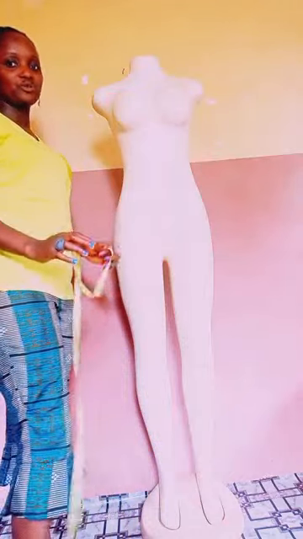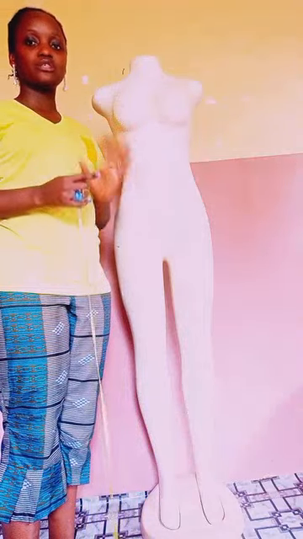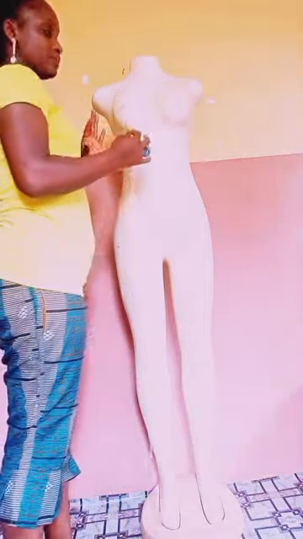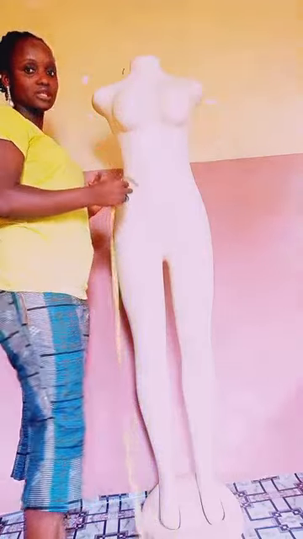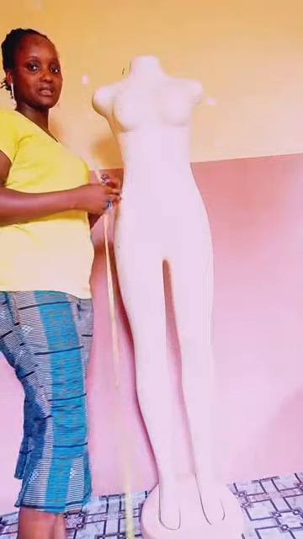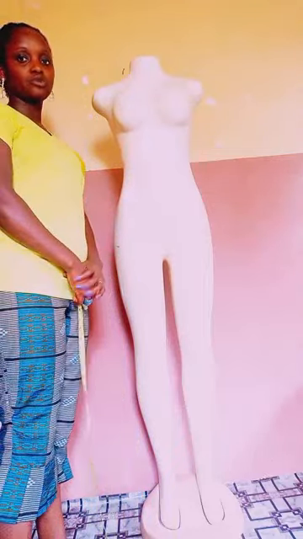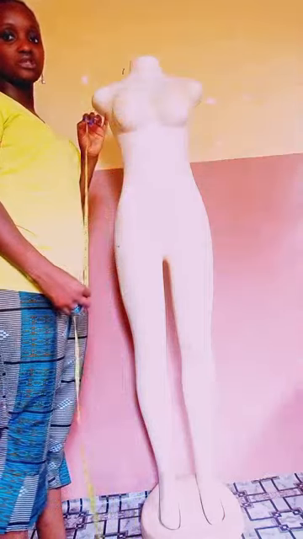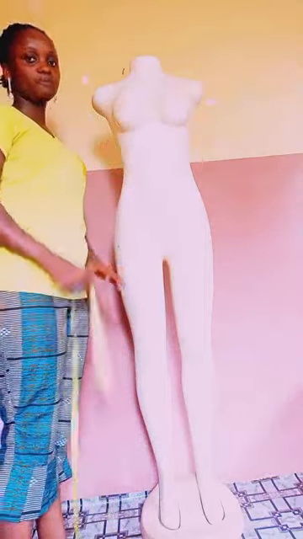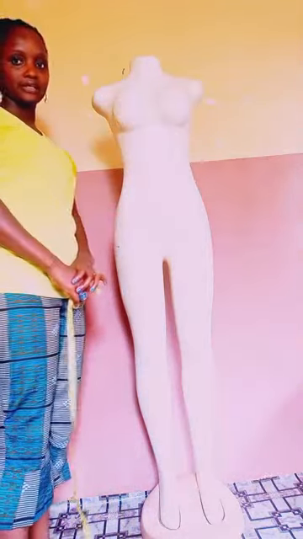And please, whenever you are taking the measurement of your client, try and place your tape the correct way, as I'm going to show you shortly. Please mind the way I'm placing the tape. Very, very important. Before I go further to start showing you how to place your tape to measure each part of the body, let me tell you the different names of the parts of the body in fashion and design.